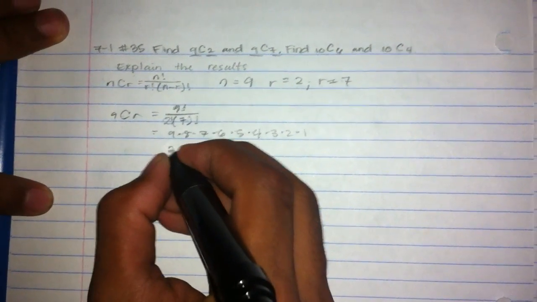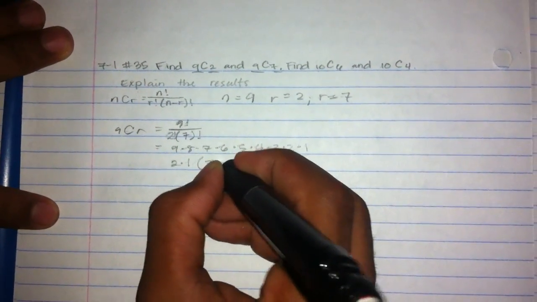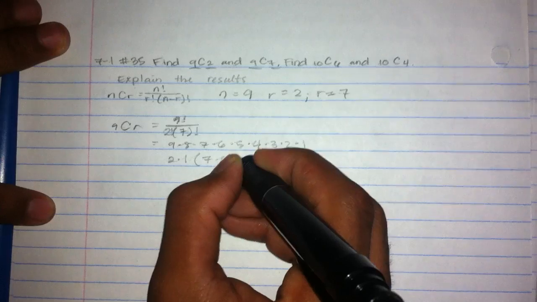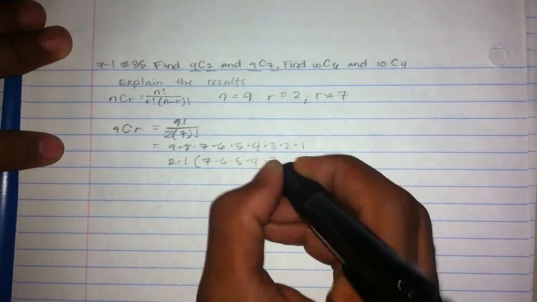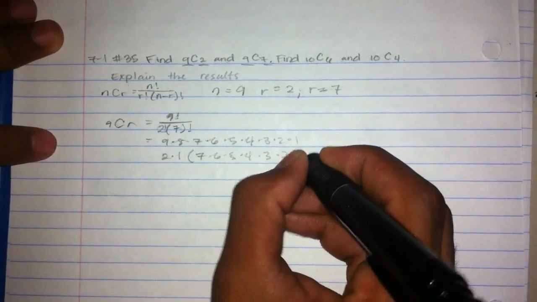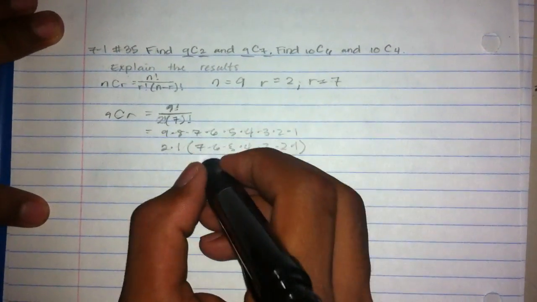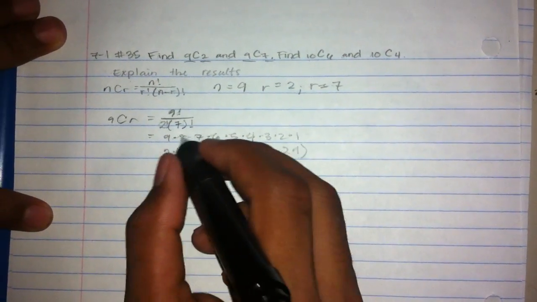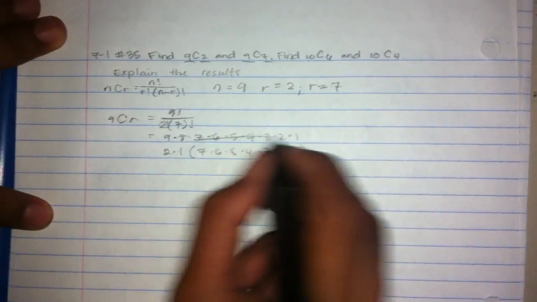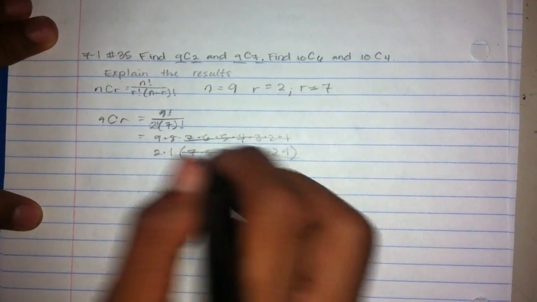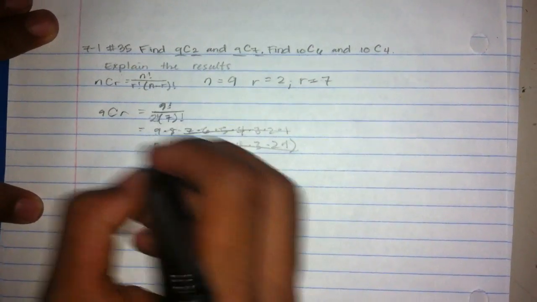2 factorial is 2 times 1, and 7 factorial is 7 times 6 times 5 times 4 times 3 times 2 times 1. Now, since 7 factorial cancels out the part of 9 factorial, we can go ahead and cross it out, leaving 9 times 8 over 2 times 1.